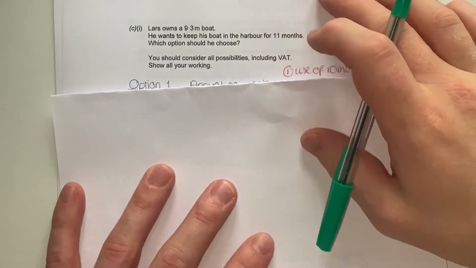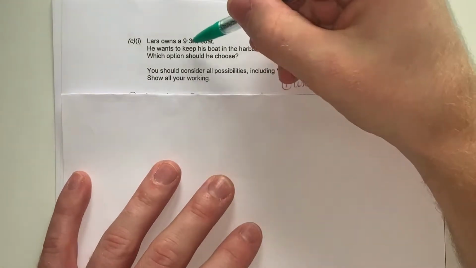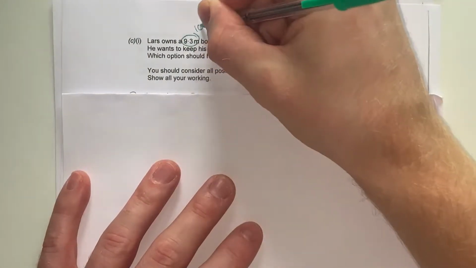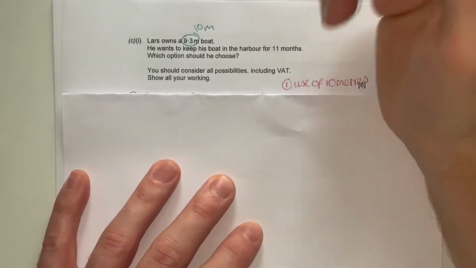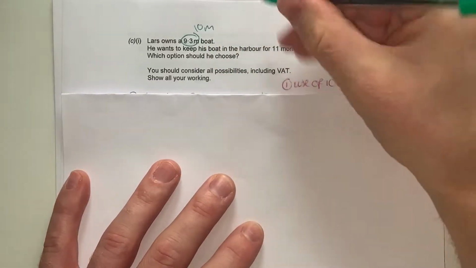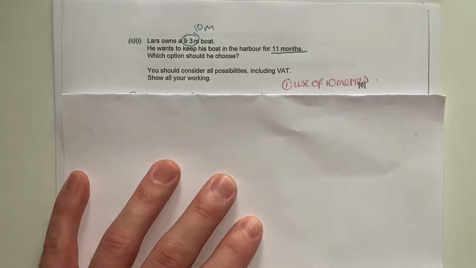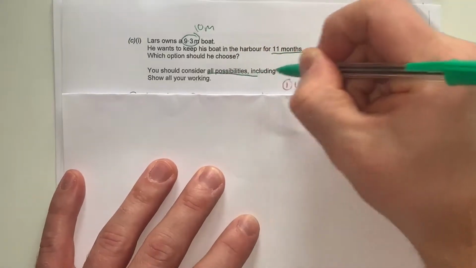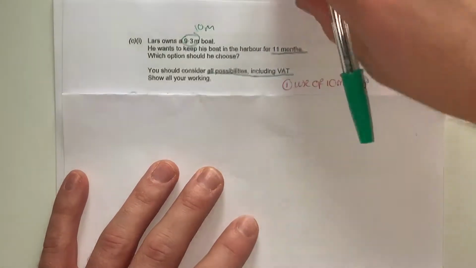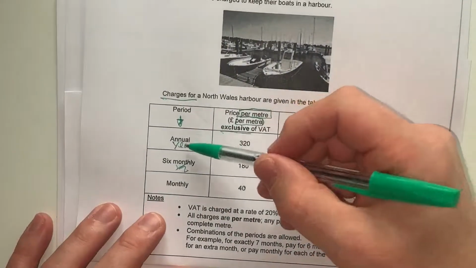Okay, a bit of a chunky one, guys. Lars owns a 9.3 metre boat, so we know that has to be 10 metres. He wants to keep his boat in the harbour for 11 months. Which option should he choose? You should consider all possibilities, including VAT. So we're now going to actually look at all three.